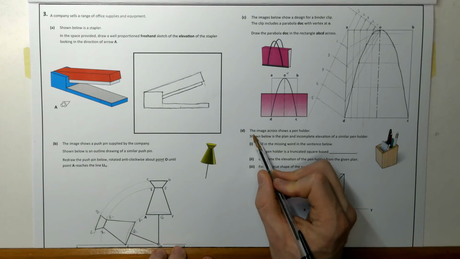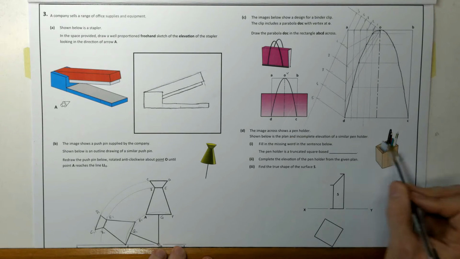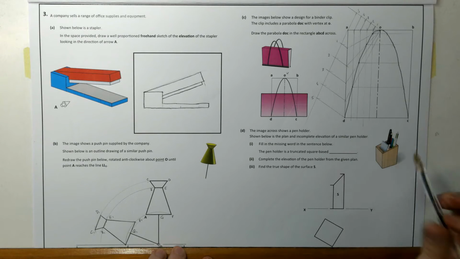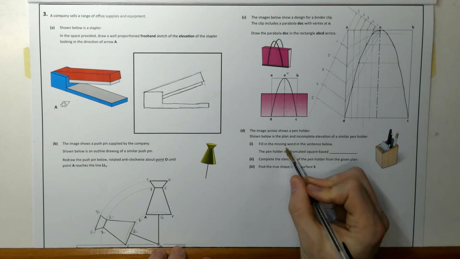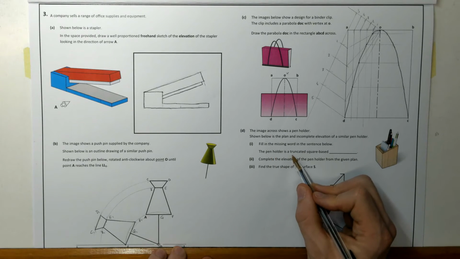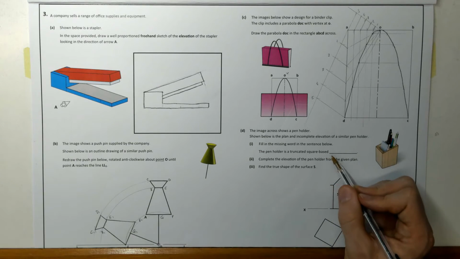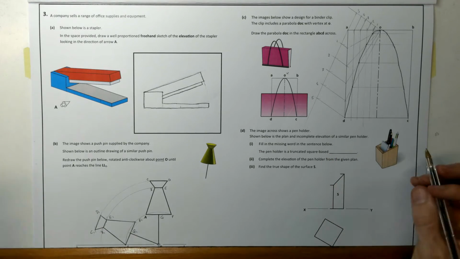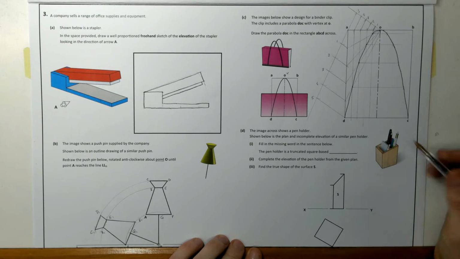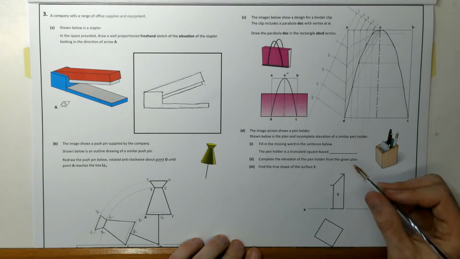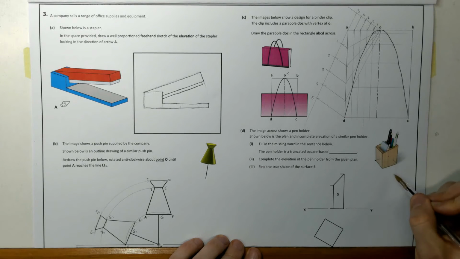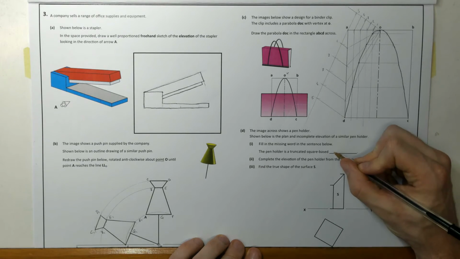Then, question D. The image across shows a pen holder. Shown below is the plan and incomplete elevation of a similar pen holder. So part 1, fill in the missing word in the sentence below. The pen holder is a truncated, square-based, and the answer there will be a prism. If you imagine the full shape, if it wasn't truncated, means it's been sliced or a chunk taken out of it. Square-based, it's got a square base. If I was to do X-ray vision there, I can see it's a square. That's a prism going up. So prism.